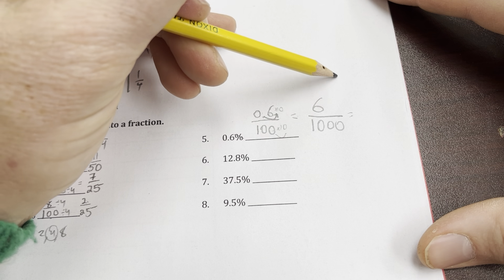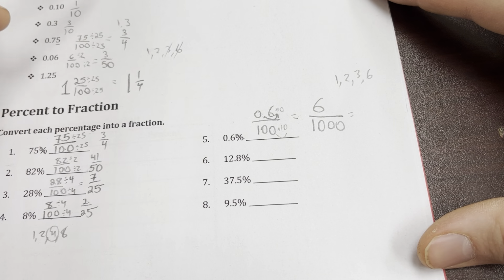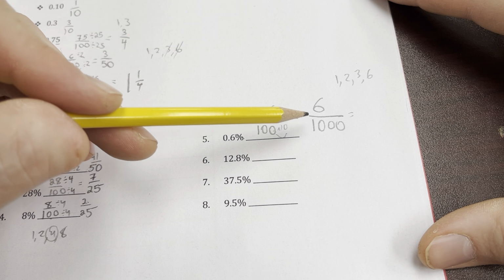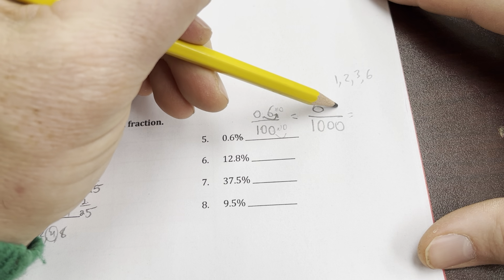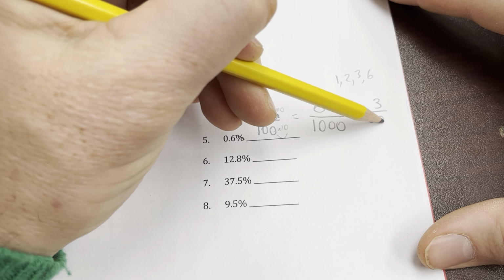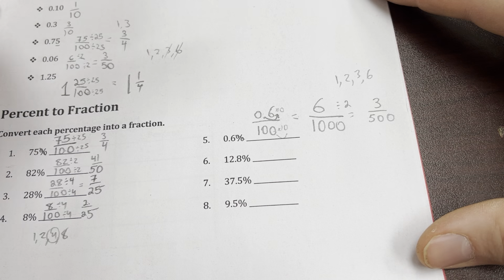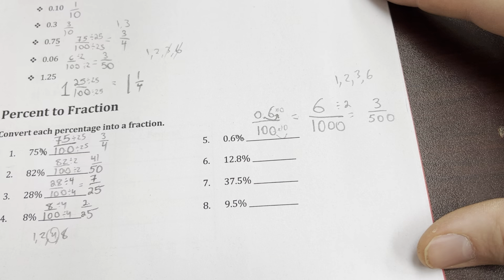So again, 1, 2, 3, and 6. When you get up to 1,000, you might need to use a calculator to help you reduce these. But even if I divide this by 2, it's going to give me 3 over 500. And that seems like it's going to be in lowest terms because that's 1 and 3. 3 is not a factor of 500.